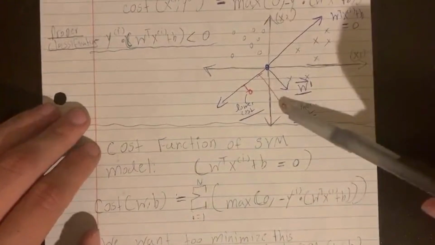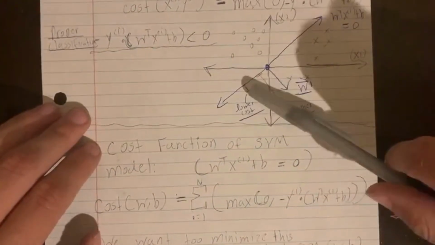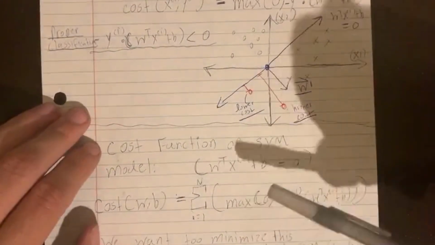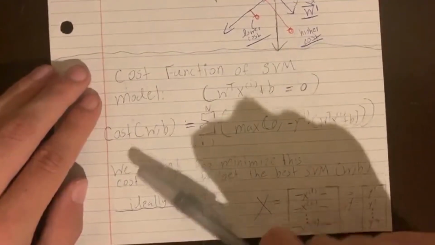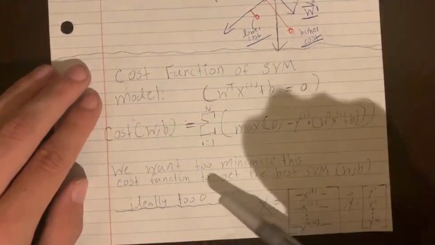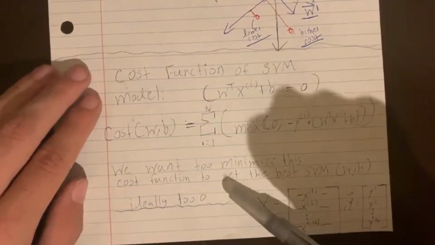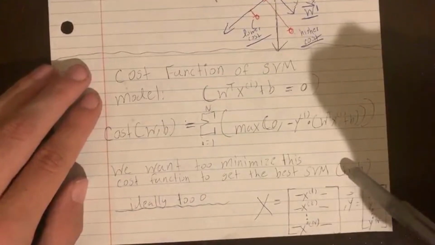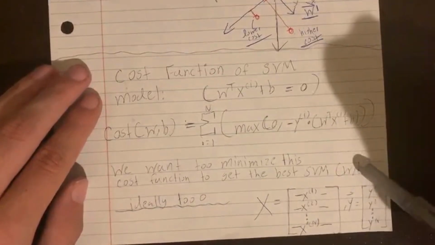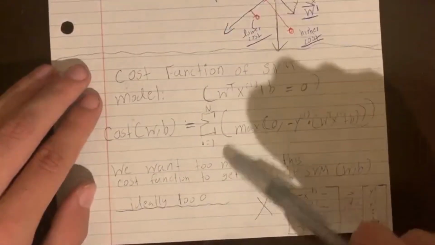So in this one, we would only have these two examples give us any cost, and everything else would have 0 cost, right? So we want to minimize this cost function, and we want to minimize this cost function to get the best SVM, so the best W vector value and the best B constant value, right?